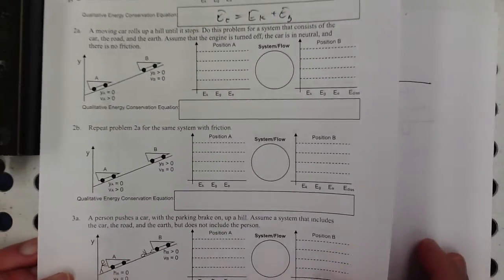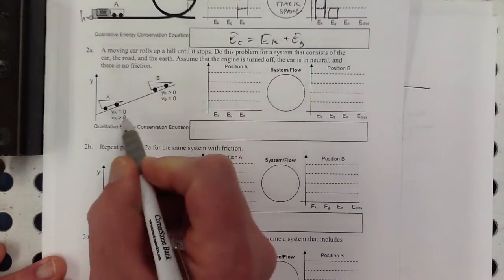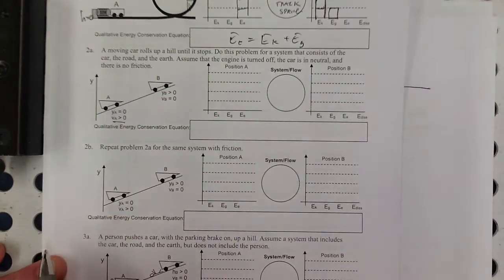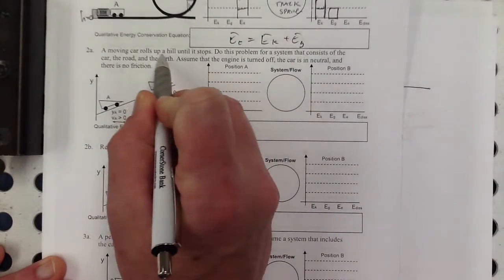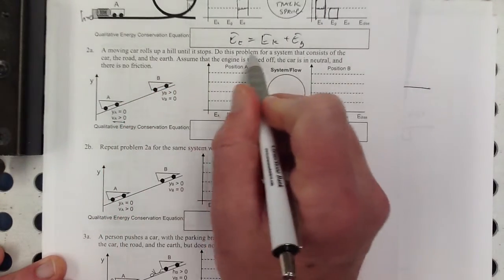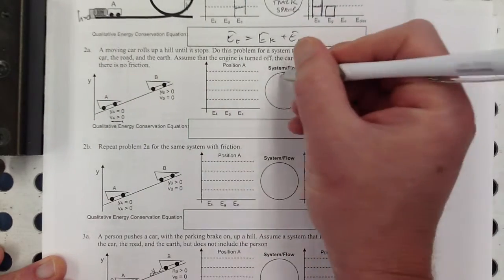For 2A, a moving car, so velocity here at position A is greater than 0. A moving car rolls up a hill until it stops. Do this problem for a system that consists of the car, the road, and the Earth.